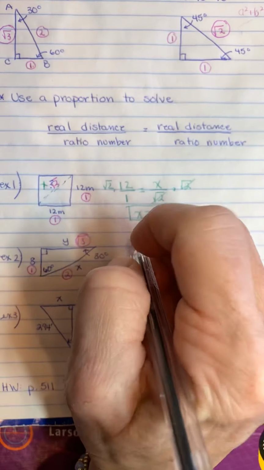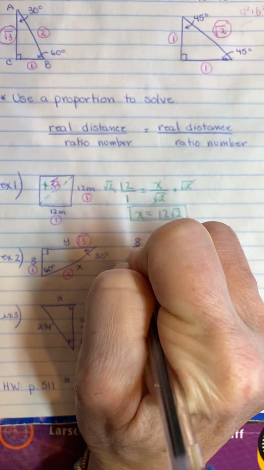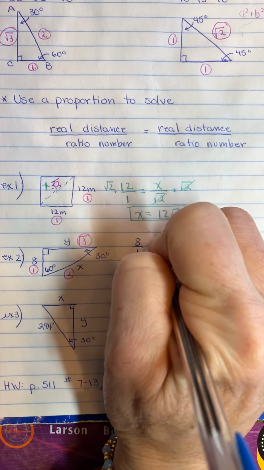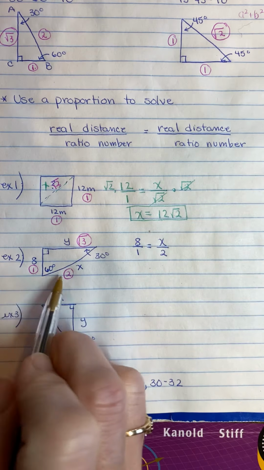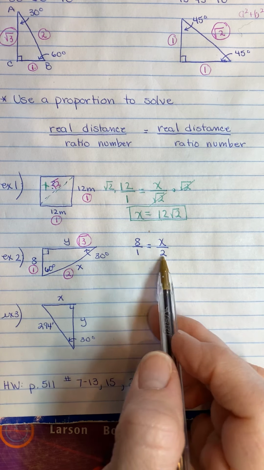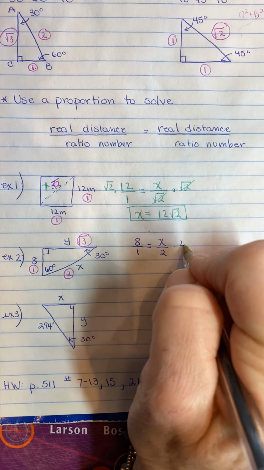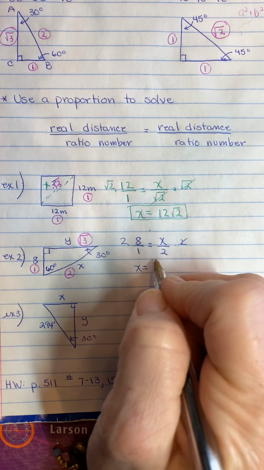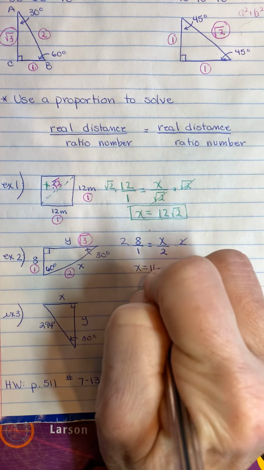8 is to 1 as x is to 2. Ratio numbers go on the bottom. How do we solve this? Multiply both sides by 2. X is going to equal, do you see how those cancel? X equals 16.